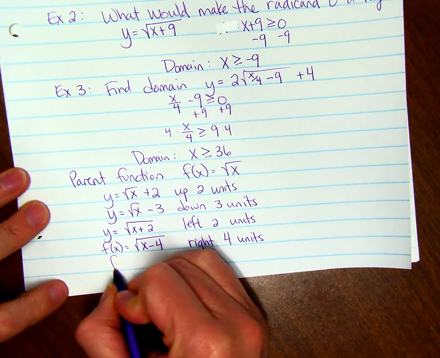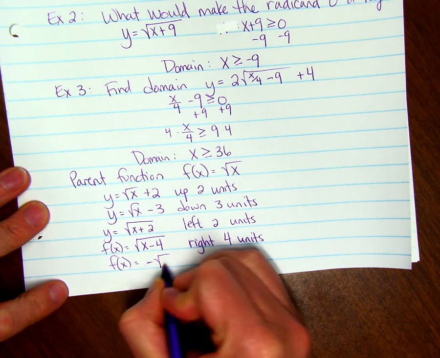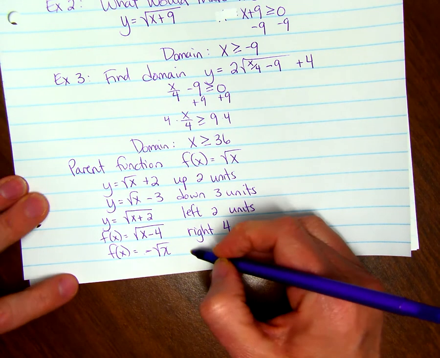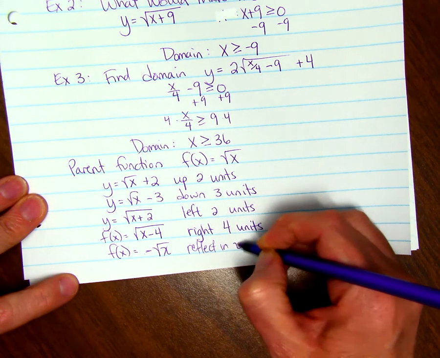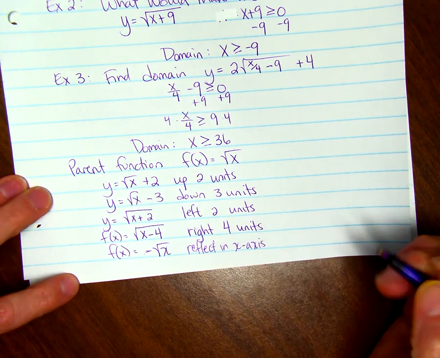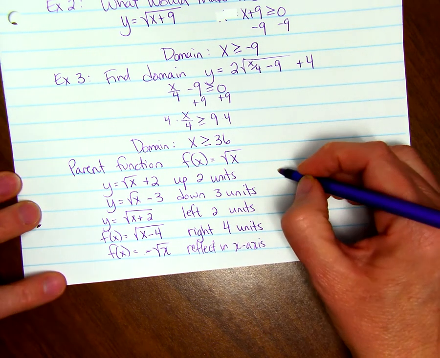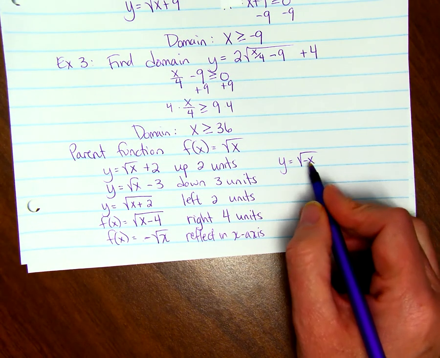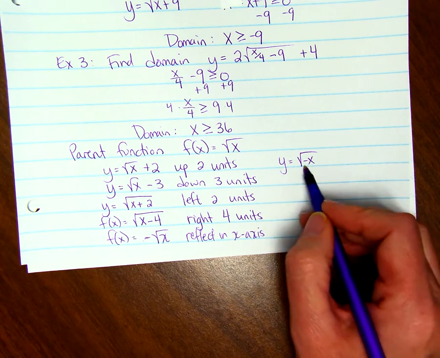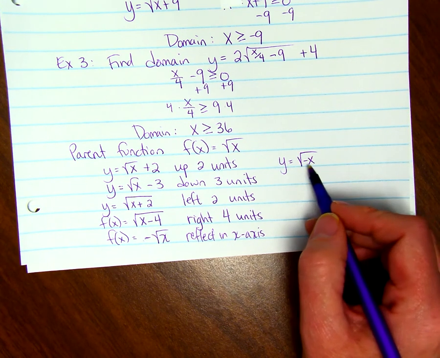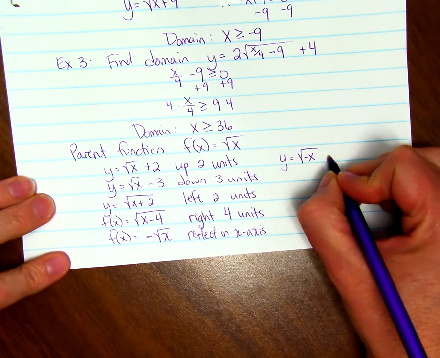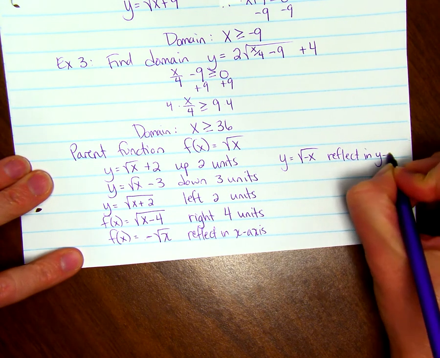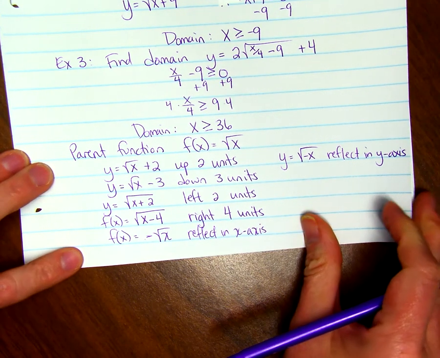Now if you had a negative sign outside the square root, that's going to reflect in the x-axis. So it's going to flip upside down. And if you put a negative number on the inside of the square root, now all of your x's would have to be negative because you can't have a negative under the square root. So if you had a negative, that gives you a positive under the square root. And this is going to reflect in the y-axis. So it's going to flip over from side to side.